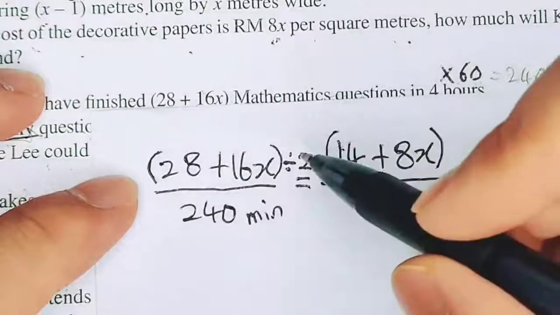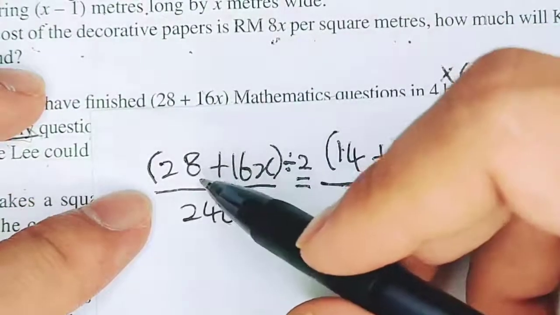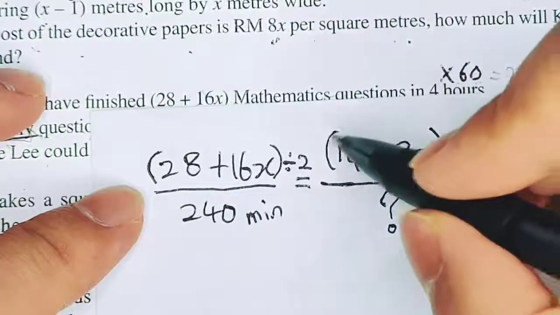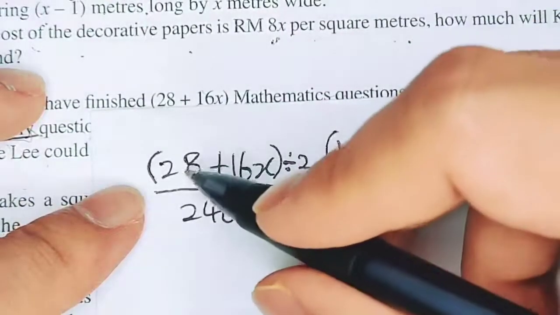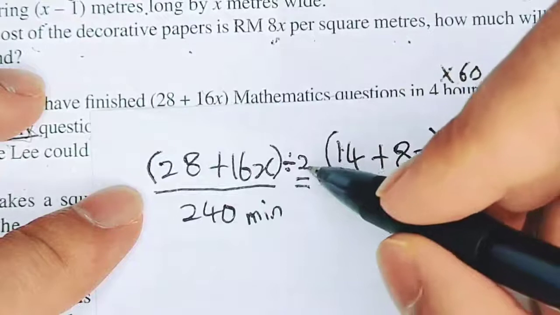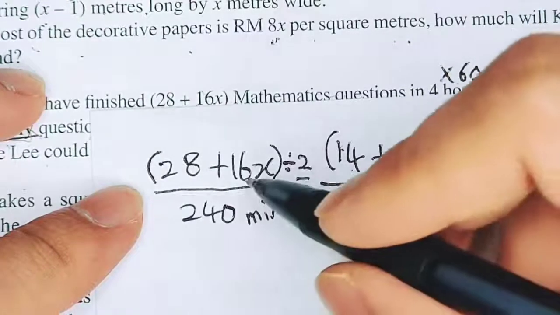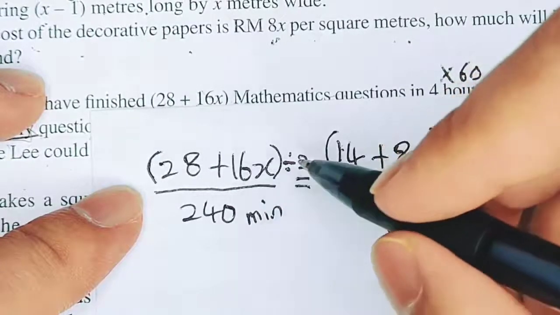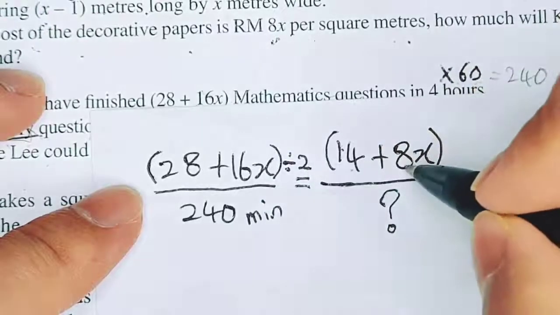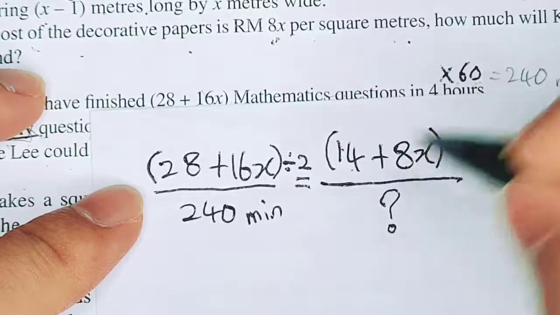Okay, we divide by 2, and we'll have this. 28 eliminated with 2, we get 14. 16 divided by 2, we get 8. Correct?